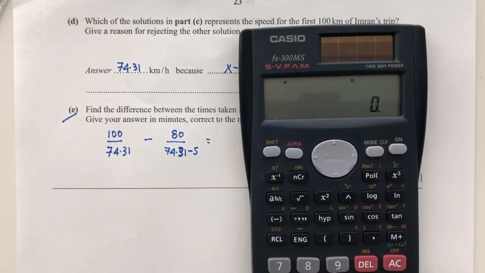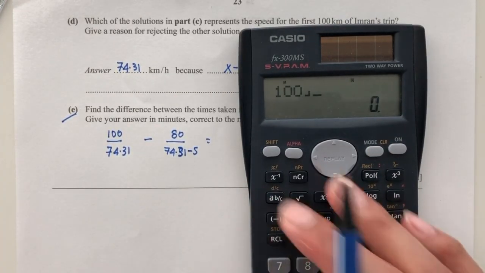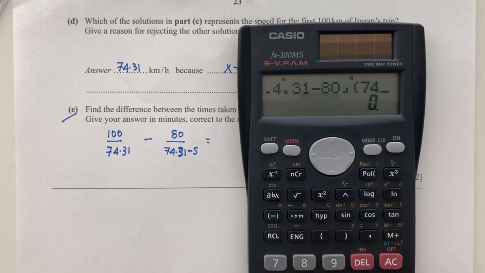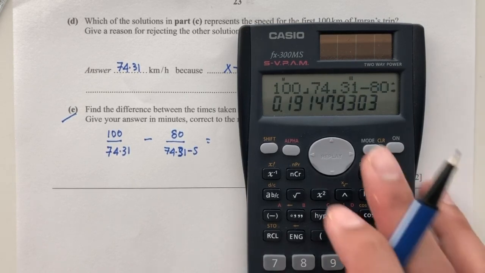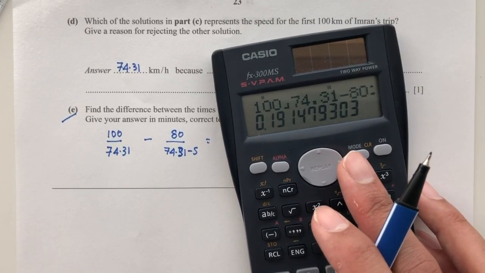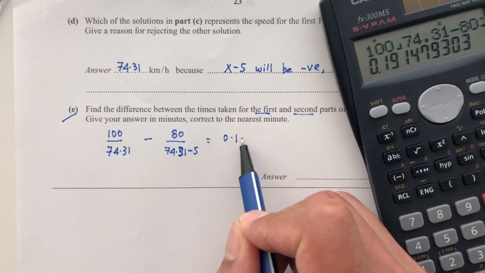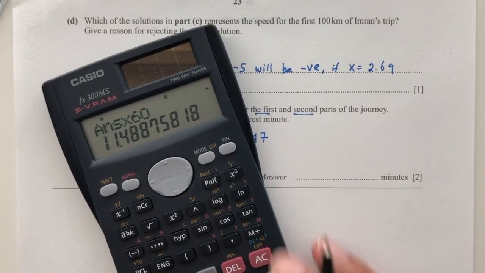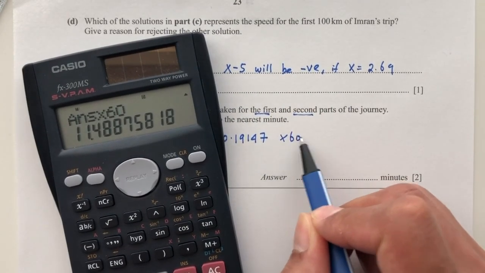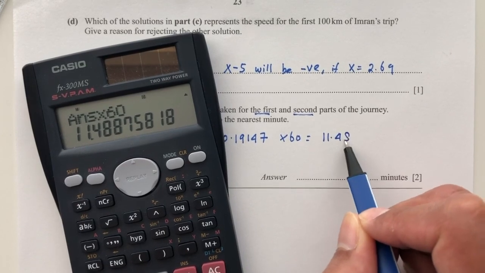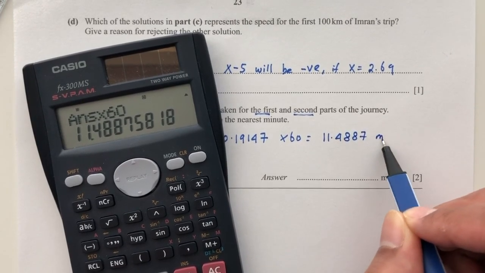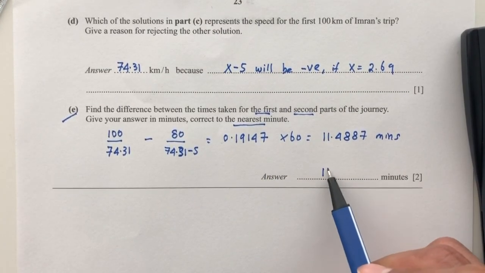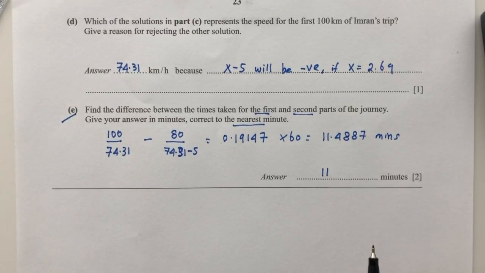So 100 over 74.31 minus 80 over 74.31 minus 5. That will be 0.19147. That is in terms of hours. You times 60, that will be 11.4887 minutes. Now the question is correct to the nearest minute. That will be 11 minutes. That will be question number 11.